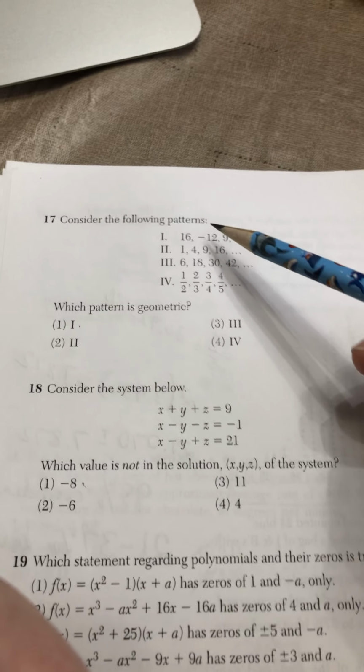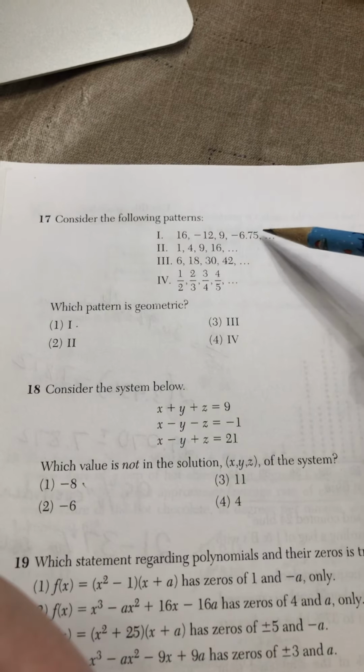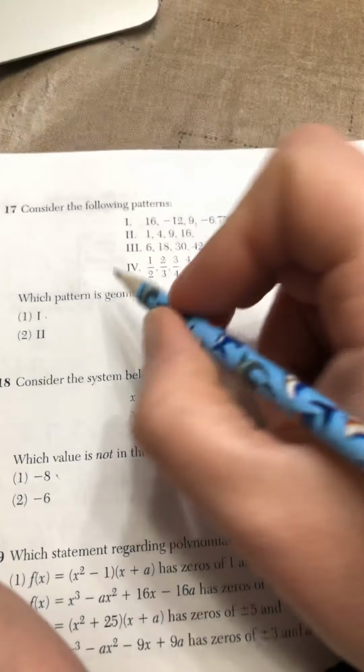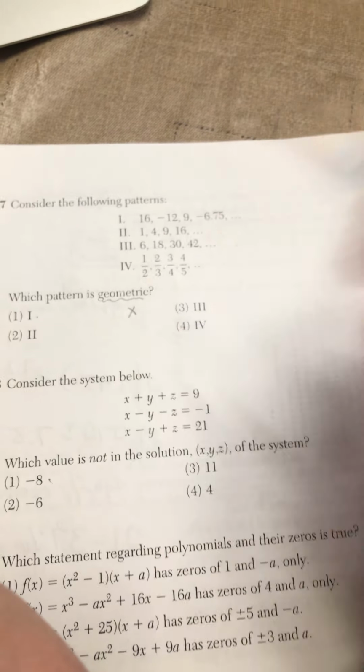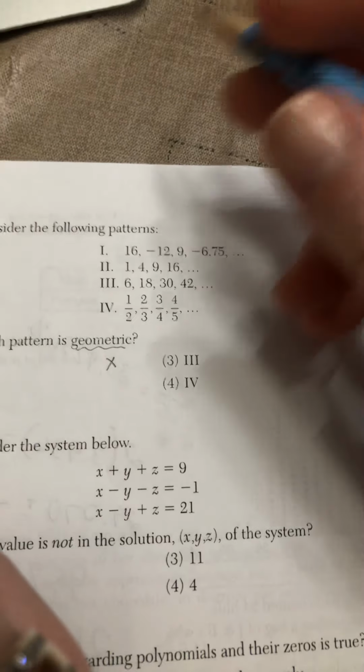Technically, this was Algebra 1, okay? A little harder. Consider the following patterns. Which pattern is geometric? So what you have to know is that geometric is a pattern that you get by multiplying the same amount every single time. So I'm going to look at the two that I think are easiest.